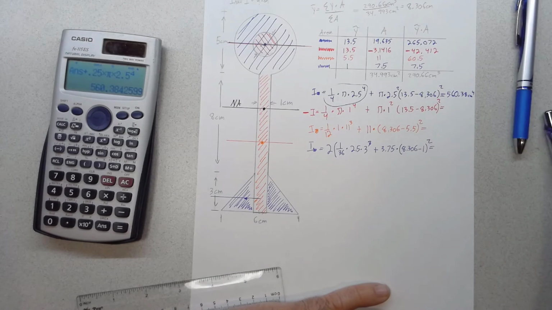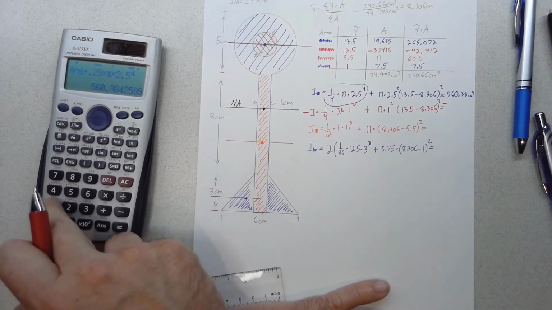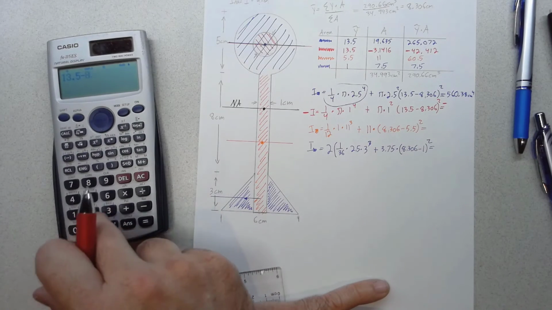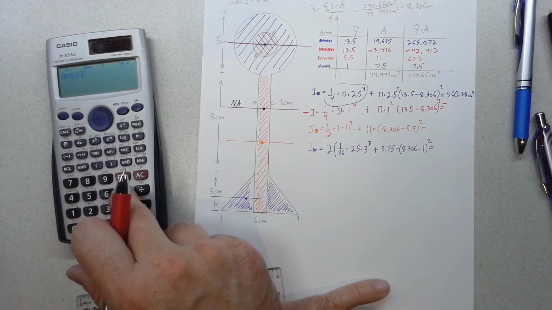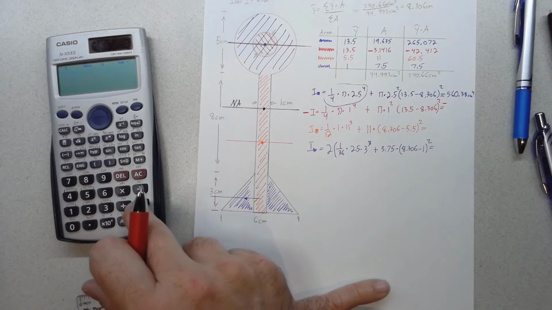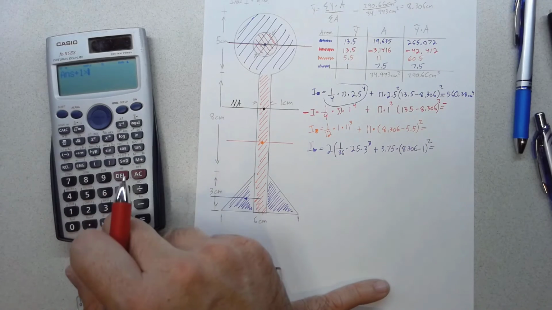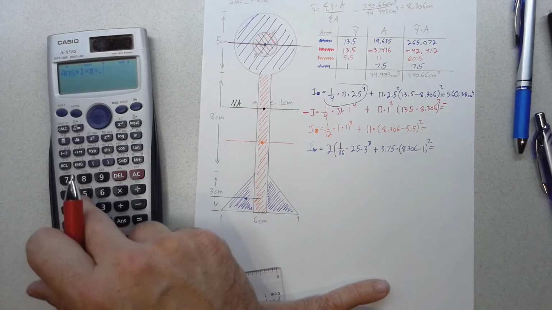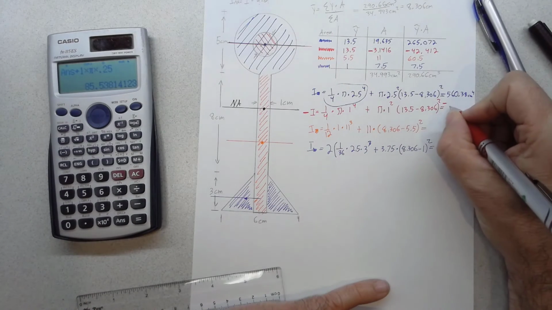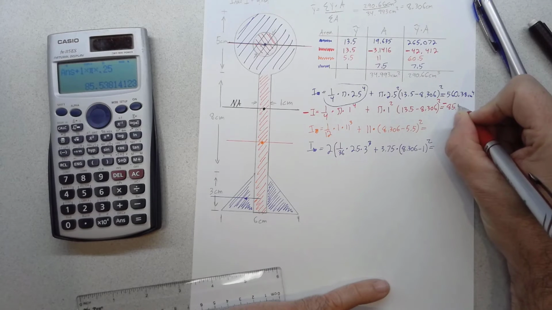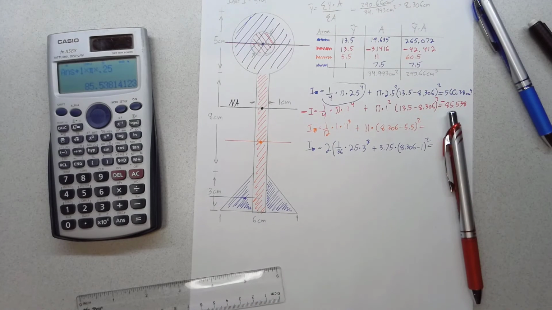Okay, then we'll do it for red. I'm just going to write the negative right now so I don't forget it. Negative 13.5 minus 8.306, that squared, times 1 squared, times pi, plus 1 to the 4th, times pi, times 0.25. And that comes out to 85.538. Again, centimeters to the 4th.